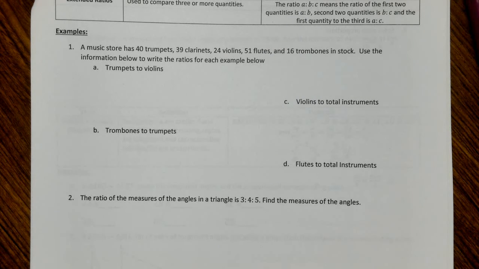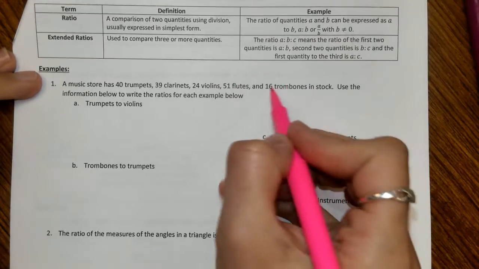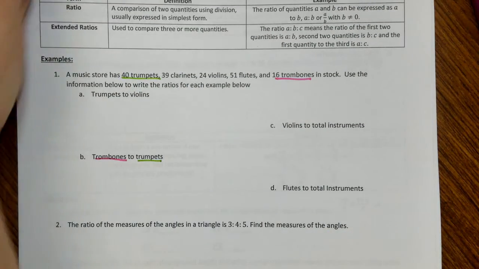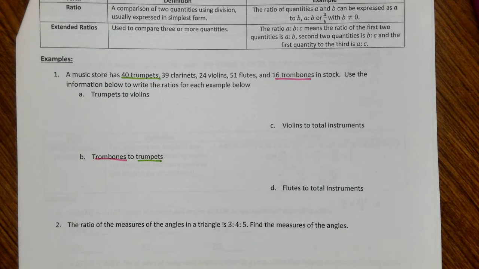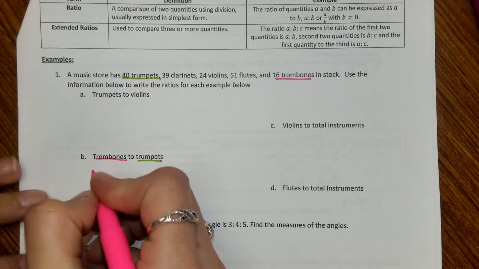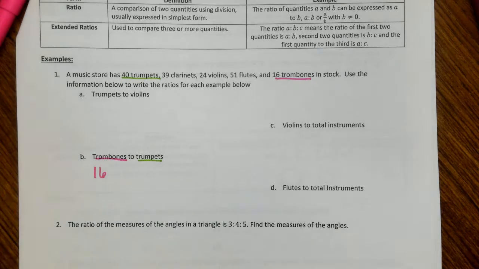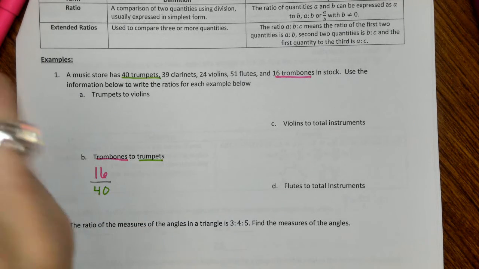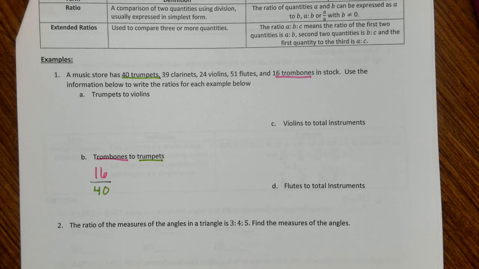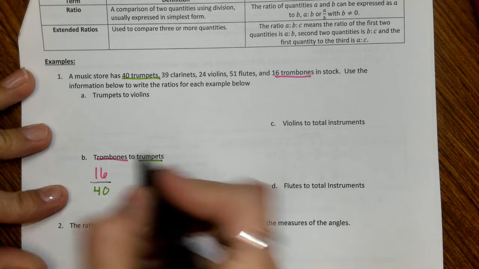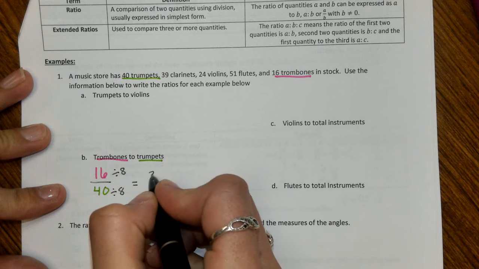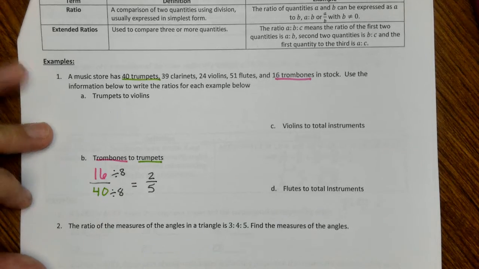We're looking at trombones to trumpets. So when we look up here, we're going to see we have 16 trombones, okay? And then we have trumpets. We have 40 trumpets. I'm just going to do one of the three ratio setups, just going to do the fraction form. We're going to have trombones, which was 16, to trumpets, which was 40. We want to make sure that we simplify this, and to simplify that, we find the biggest number that can be divided into 16 and 40, and we found out that we can divide both of these by 8, and therefore we come down to our ratio being 2/5.